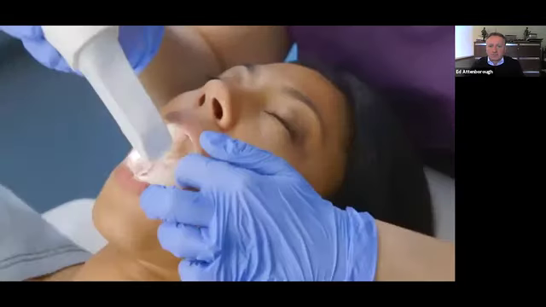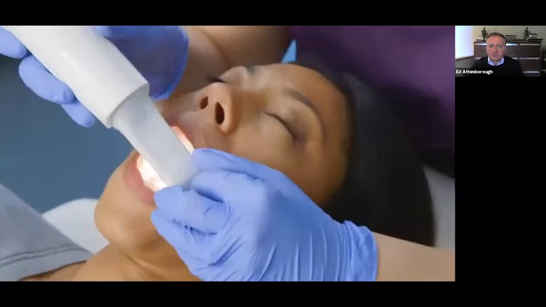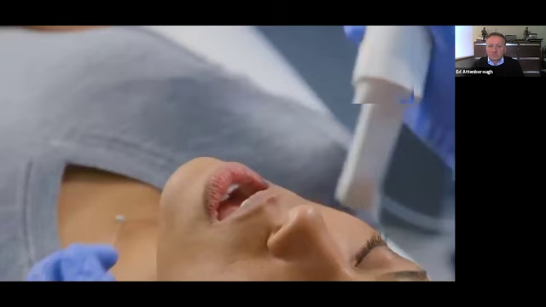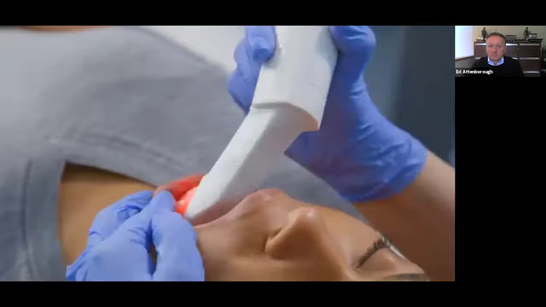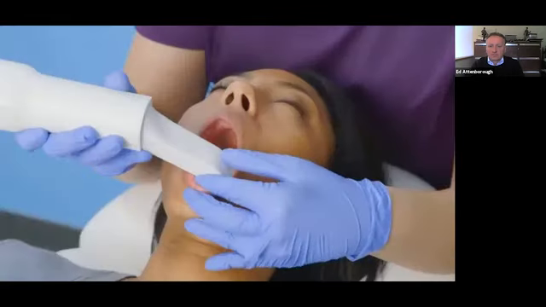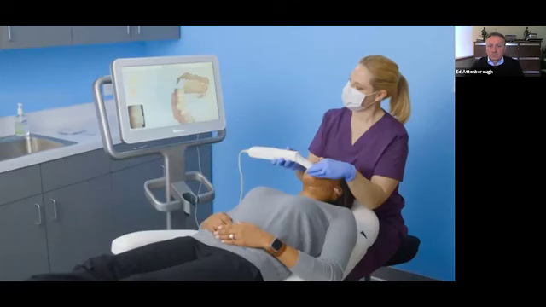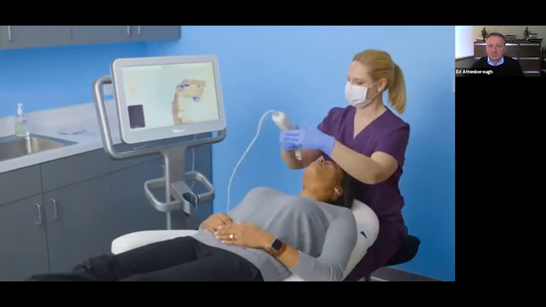I use the wand tip to help retract the cheek, lips, and tongue. I use the fingers of my opposite hand for retraction and to guide the tip during scanning. While I'm scanning the buccal, I often switch hands when I reach the contralateral side.